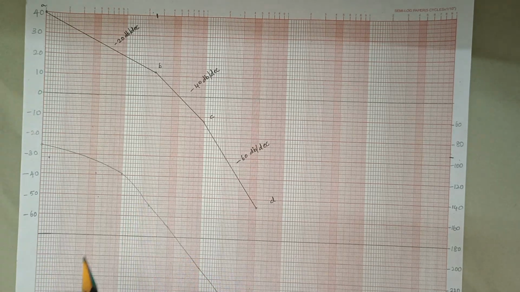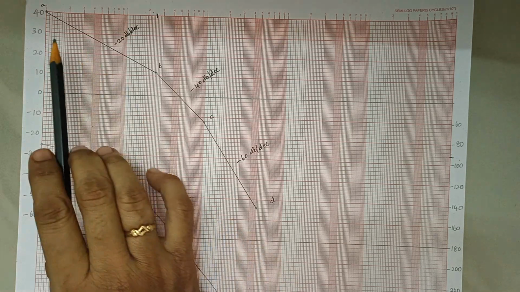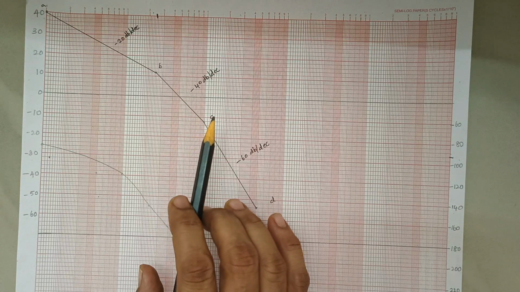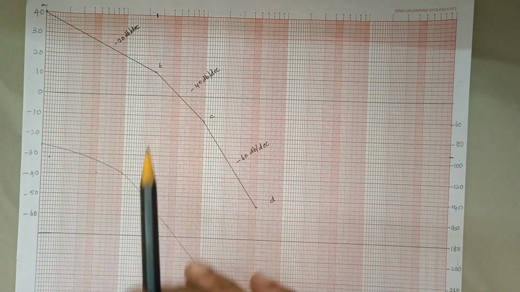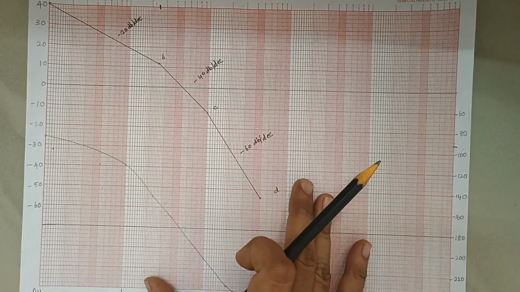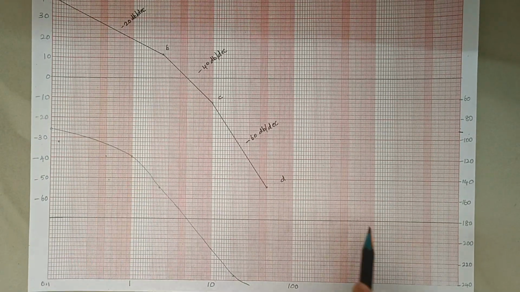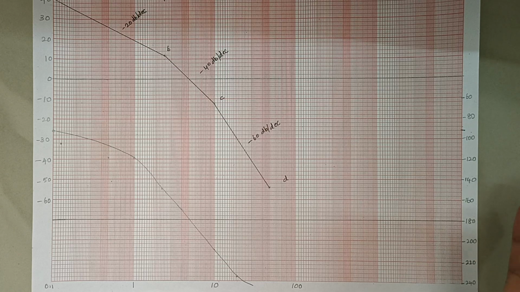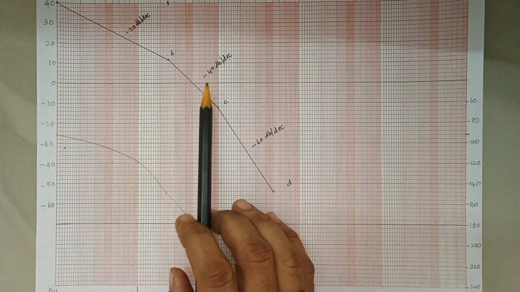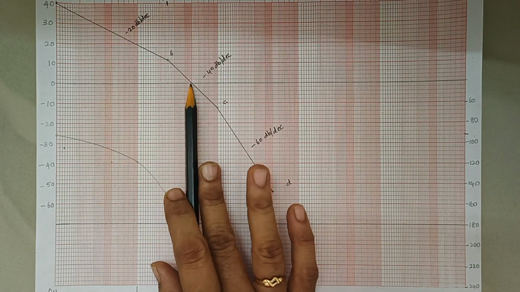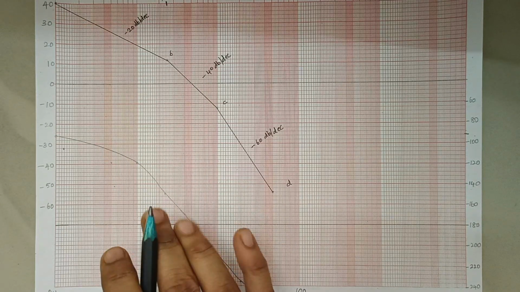The second thing is they are asking us to find the phase crossover frequency and gain crossover frequency. The frequency at which your magnitude plot crosses the 0 decibel line gives you the gain crossover frequency. Again, the frequency at which your phase plot crosses the minus 180 degree line gives you the phase crossover frequency, right? When you deal with magnitude, you have to call it gain crossover. When you deal with phase, you have to call it phase crossover, right?